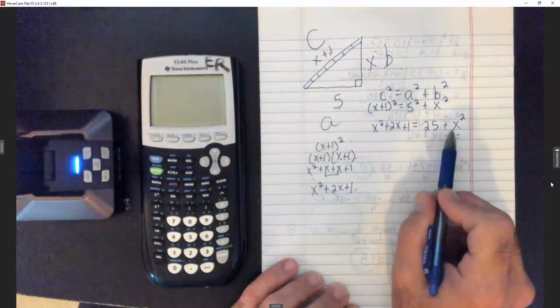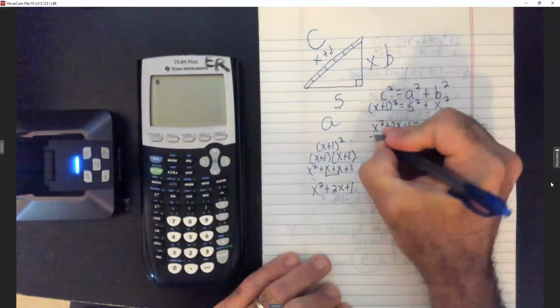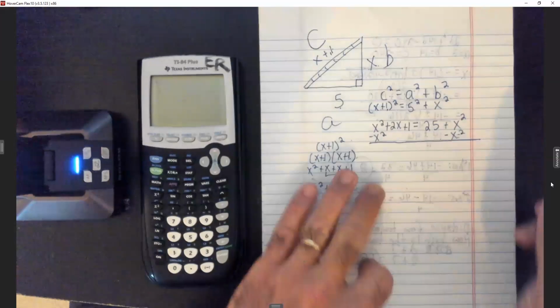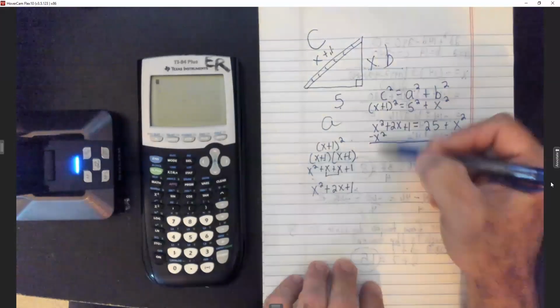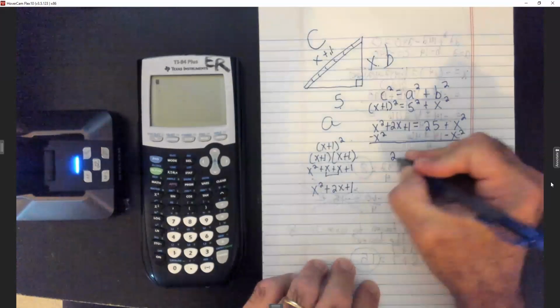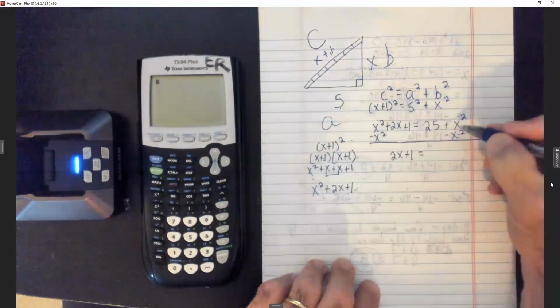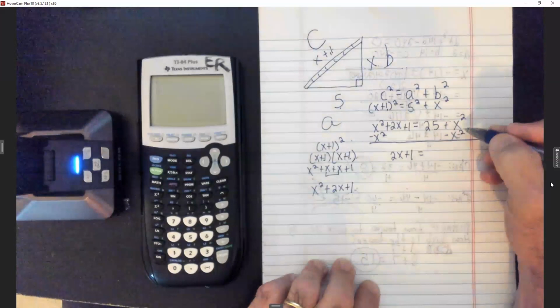I always start my equations with the highest exponents, okay? So I'm going to subtract x squared to get them on the same side. But if you notice, what happens here is these x squareds cancel, leaving me a 2x plus 1. These x squareds cancel, leaving me just my 25.